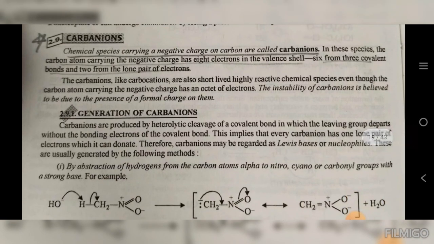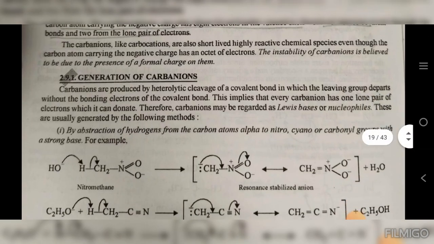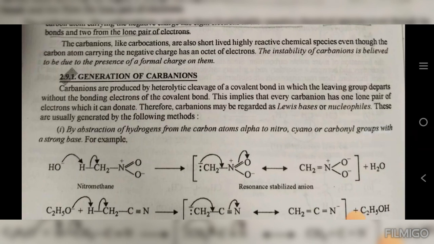Carbon anions. Chemical species carrying a negative charge on carbon are called carbon anions. In these species, the carbon atom carrying the negative charge has 8 electrons in the valence shell, 6 from 3 covalent bonds and 2 from the lone pair of electrons. The carbon anions, like carbocations, are also short-lived, highly reactive chemical species. Even though the carbon atom carrying the negative charge has an octet of electrons, the instability of carbon anions is believed to be due to the presence of a formal charge on them.